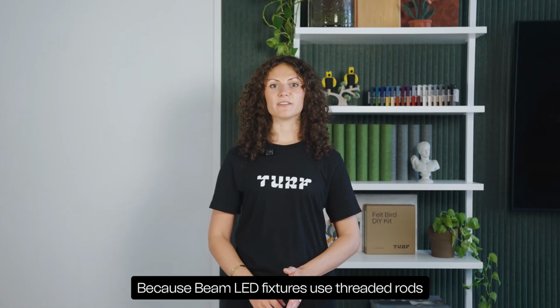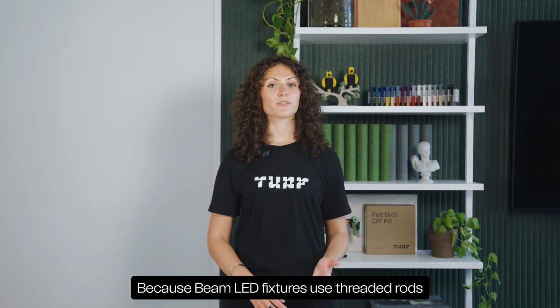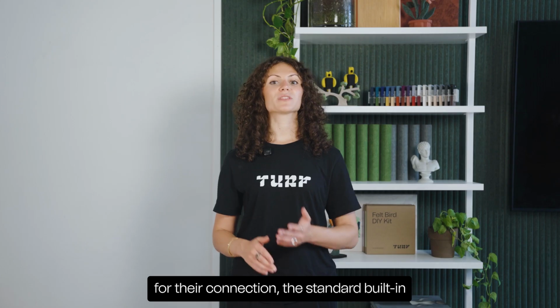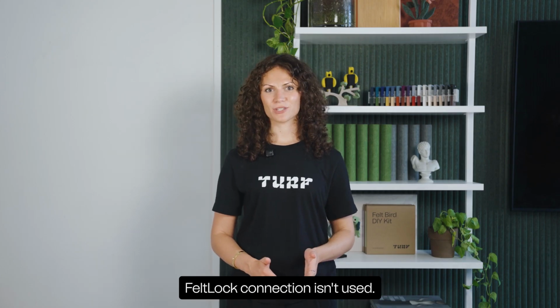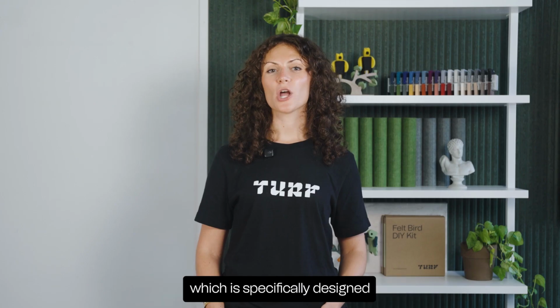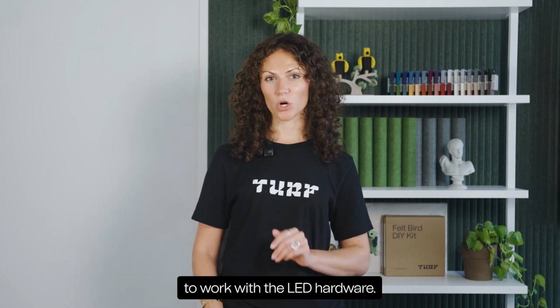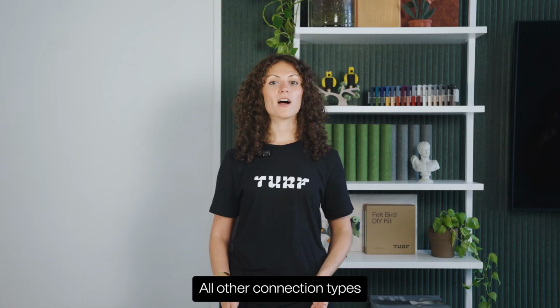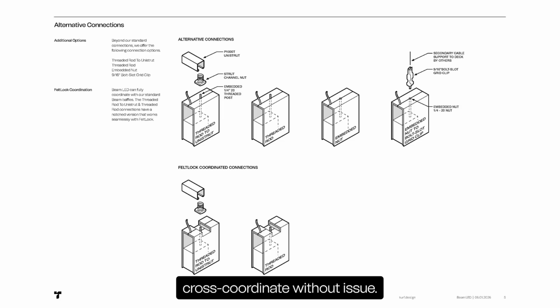One coordination note for felt lock installations. Because Beam LED fixtures use threaded rods for their connection, the standard built-in felt lock connection isn't used. For felt lock ceilings, you'll need to spec the coordinated inset connection, which is specifically designed to work with the LED hardware. All other connection types cross-coordinate without issue. For additional connection options, reference the Beam LED cut sheet.